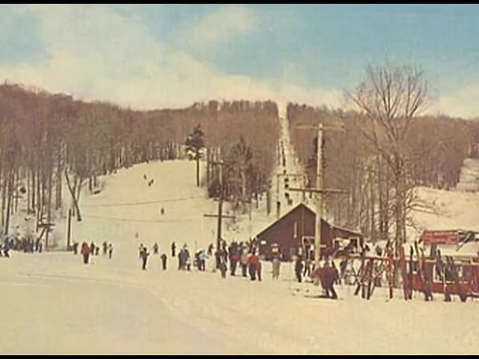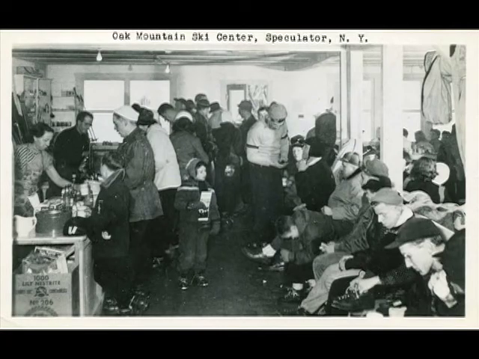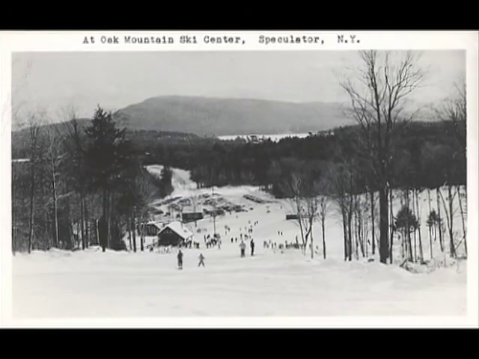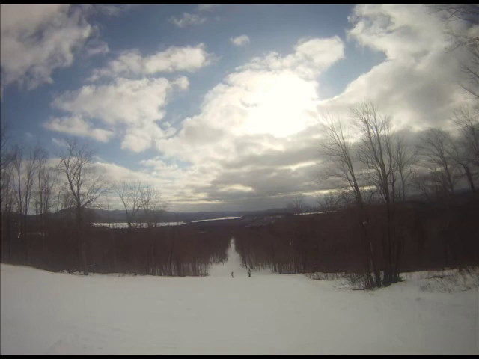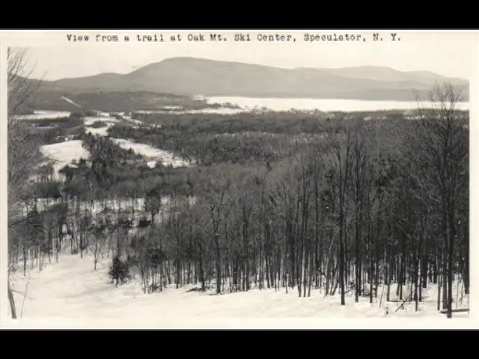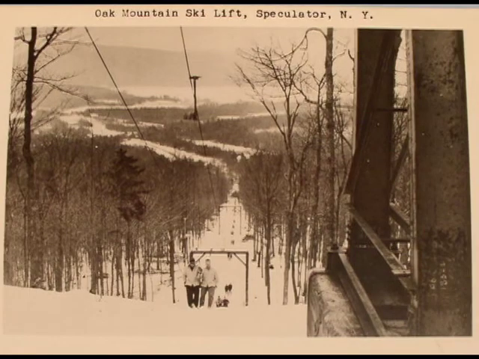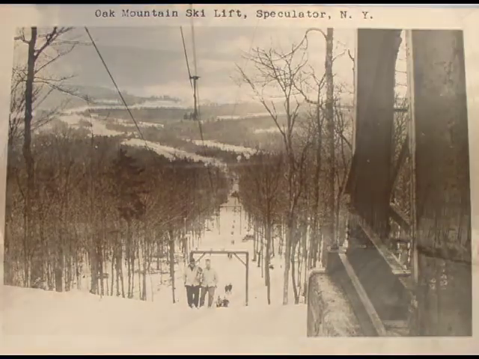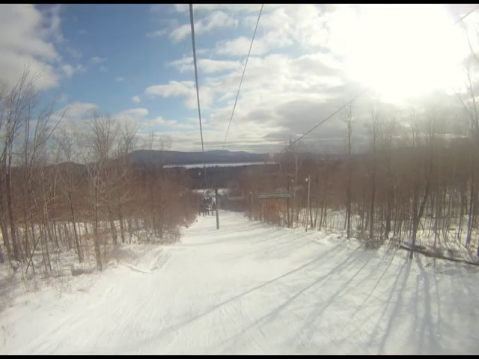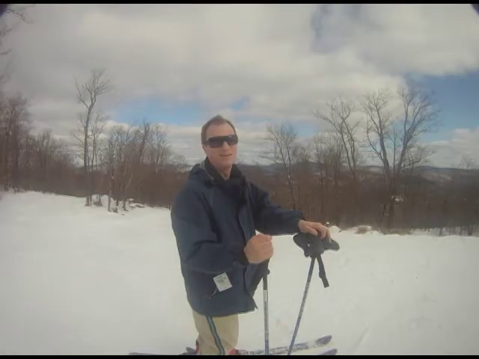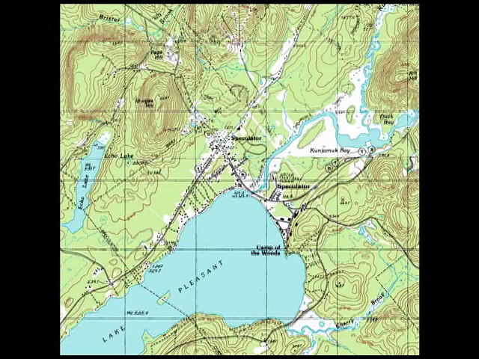I originally had the idea to create a historical documentary that just told the story of the area of Speculator, New York, which is in upstate in the Adirondack Mountains. But truly, the amount of information was a little overwhelming, so I've decided to tweak my project a little bit to try to just show some of the changes over time using historical postcards, paintings, and compare them to pictures and video footage that I have from the current era.